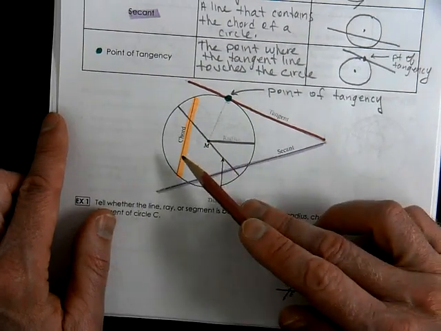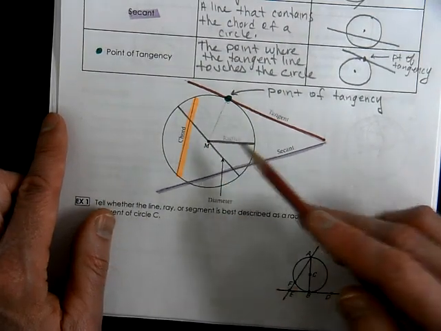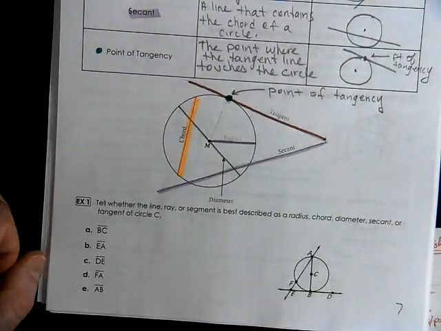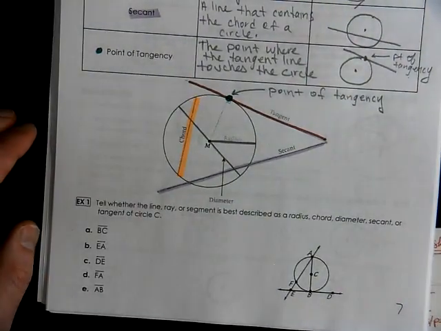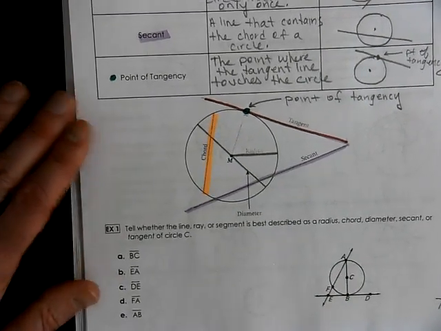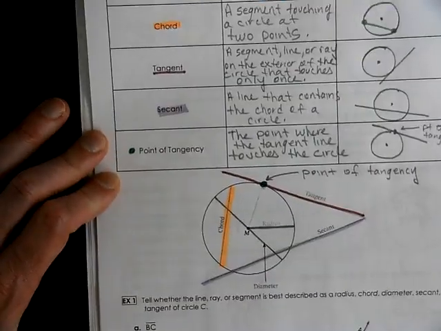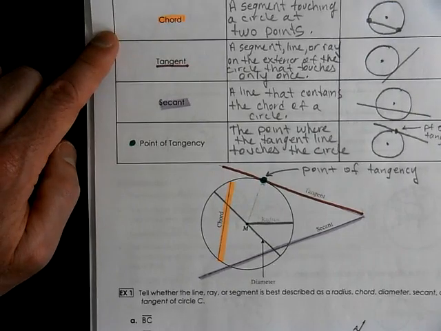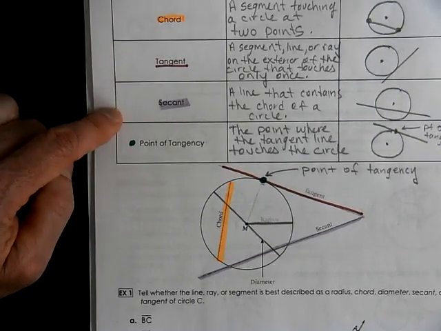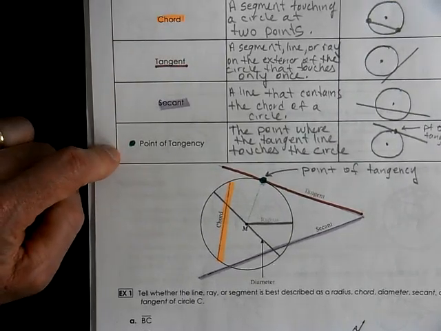A diameter is a chord that contains the center. It's a special chord because it contains the center. You already know about diameter. You already know about radius. Now we've picked up 4 more vocab words. Chord, tangent, secant, and point of tangency.